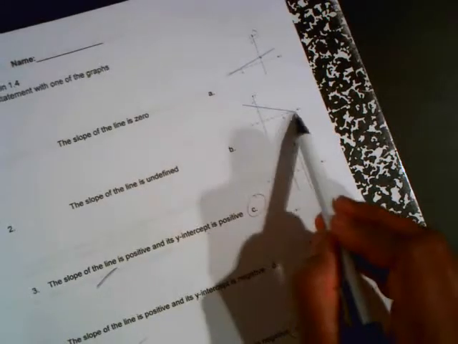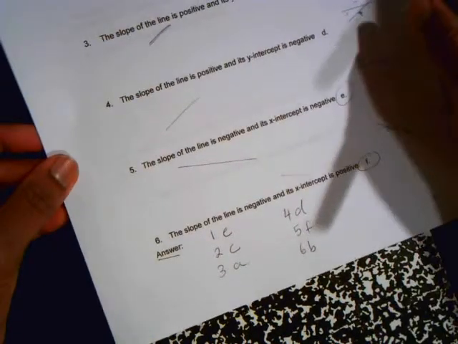Great, 4D. Next, 5 says the slope of the line is negative, so it's going that way, and the x-intercept is negative. This line's going downhill, but the x-intercept is positive, so skip that. Oh, this one. That would be 5F. Okay, slope is negative, x-intercept is negative. The slope of the line is negative, so it's decreasing, and the x-intercept is positive. Well, there's only one left, and it fits that, so that would be 6B. Pretty simple. Hope you remember this stuff from algebra.